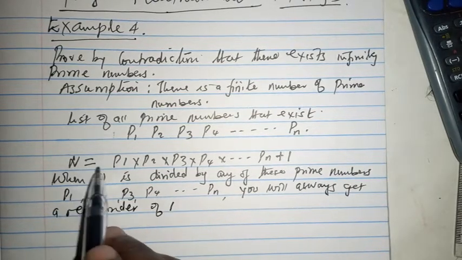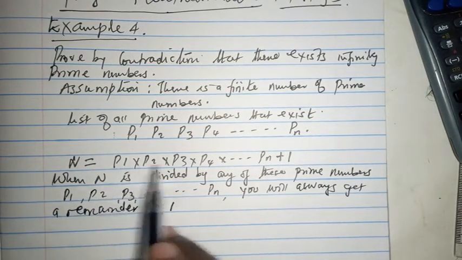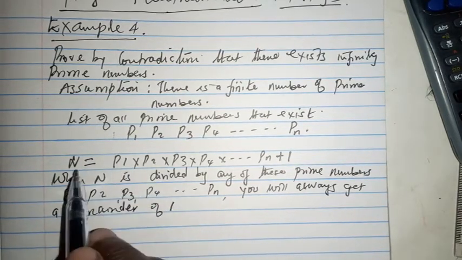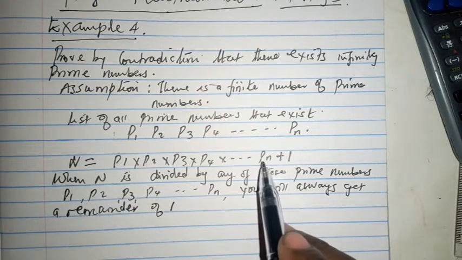Because if it's a product of all these, then p1 is a factor, p2 is a factor, p3 is a factor, p4 is a factor, pn is a factor.